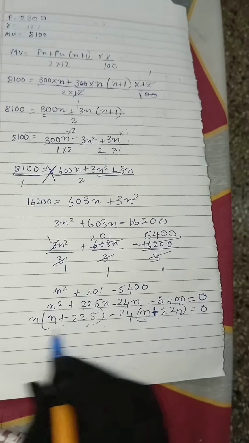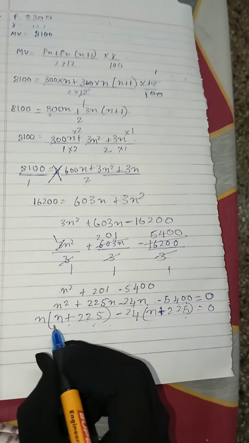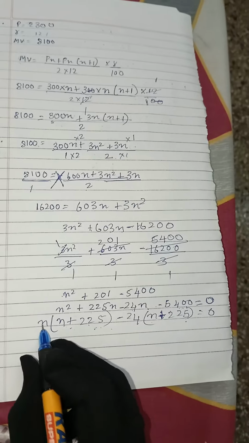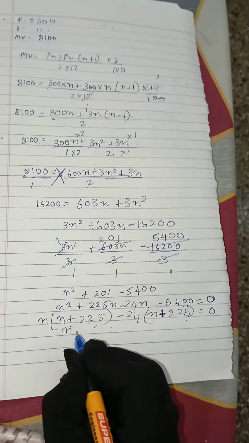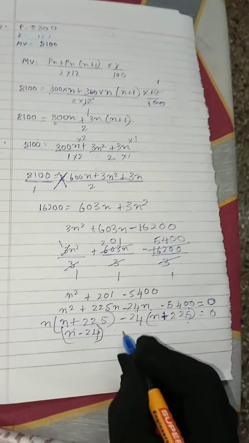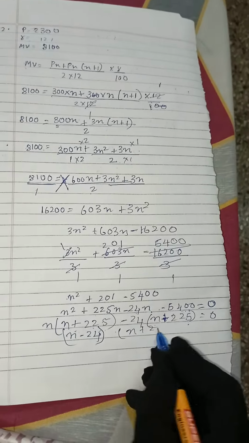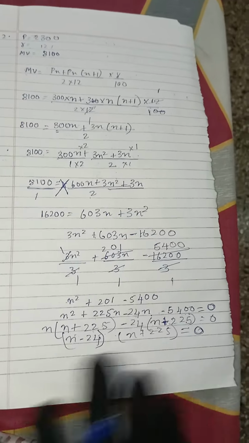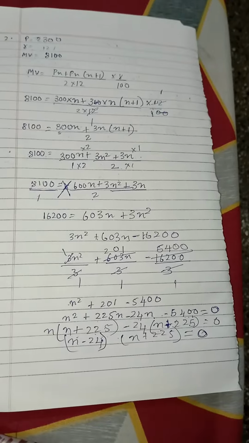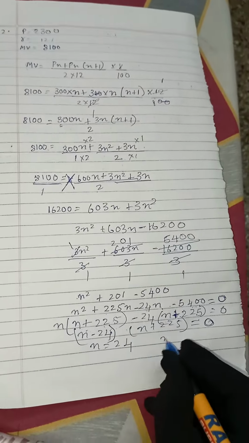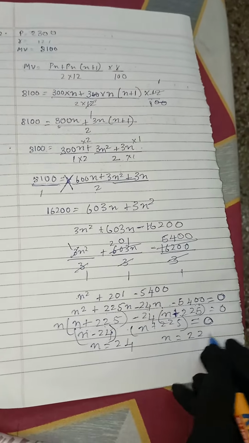We got the answer same here, n plus 225, n plus 225. Now we'll take one common out from here. See, what is left? N minus 24. And the other number is n plus 225. N plus 225 is equal to 0. Now, we got the answer here. So, our answer here is n is equal to 24 and n is equal to 225.